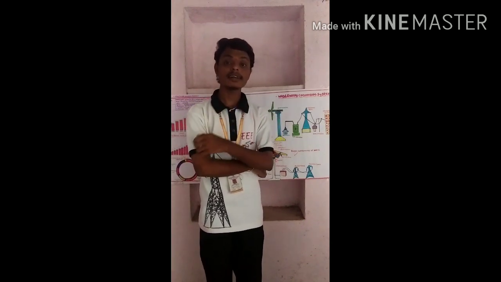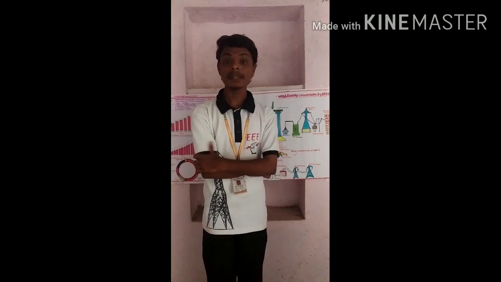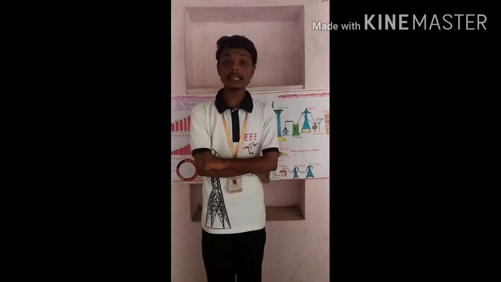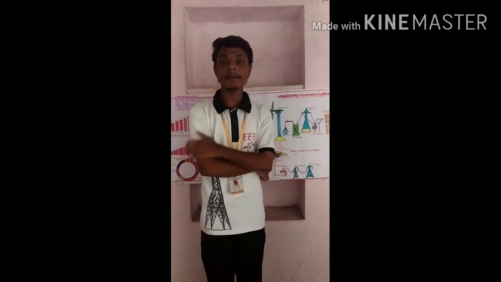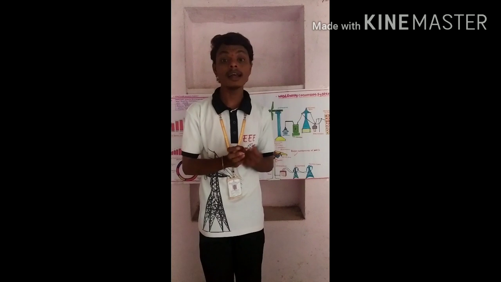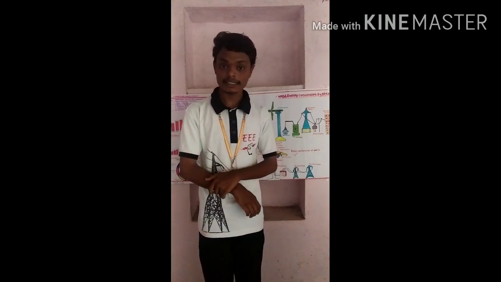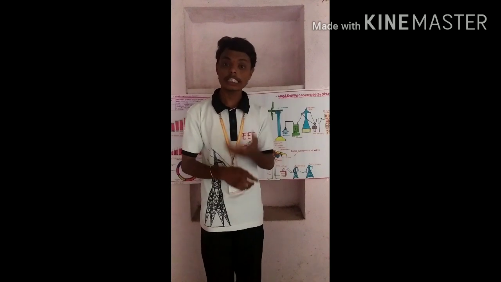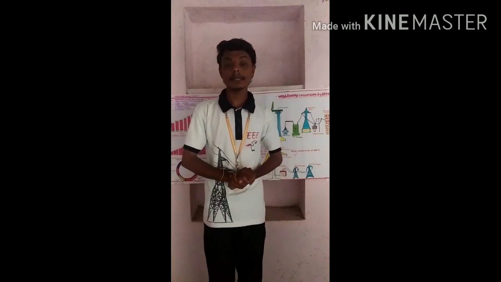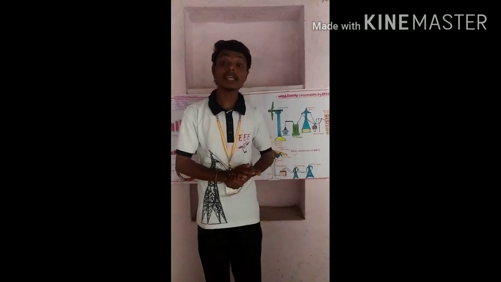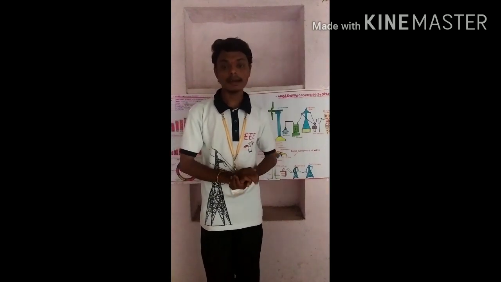Next component is mechanical brakes. This is also very important. Mechanical brakes are used in turbines to stop or halt the turbine blades during maintenance or any emergency conditions. Generally, hydraulic disc brakes or mechanical friction brakes are used. Okay, this is the function of mechanical brakes used in wind turbines.